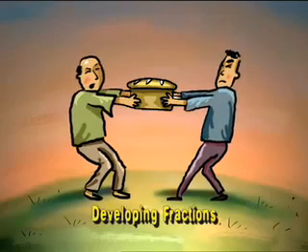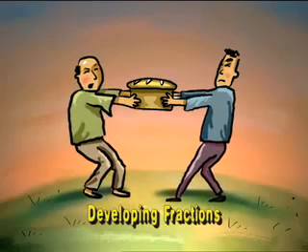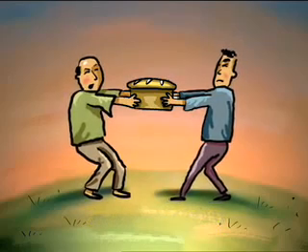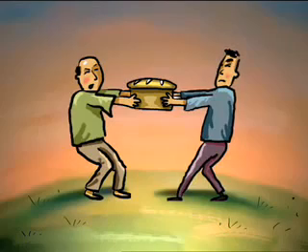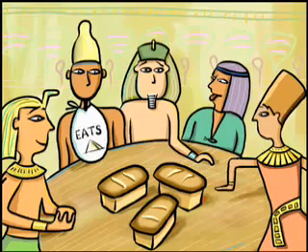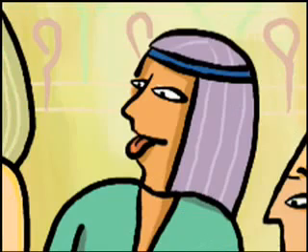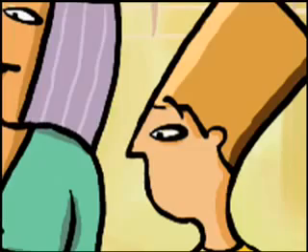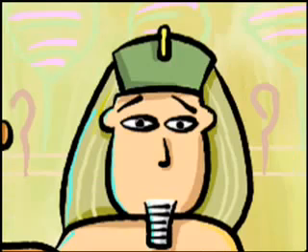We humans have always shared with one another. When early cultures shared their food and water or wanted to divide their land in ways that were fair and equal, fractions gradually emerged as symbols for these fair share situations. The ancient Egyptians used unit fractions. Fractions where the numerator is 1, like 1/2, 1/3, and 1/5, and would add and halve these fractions.